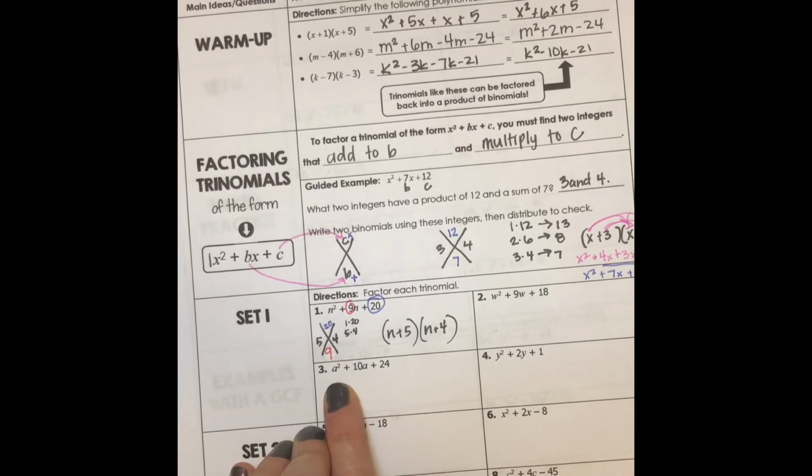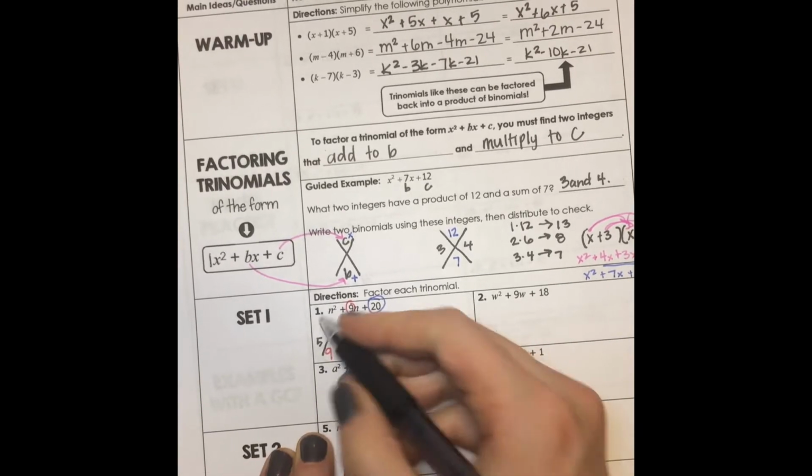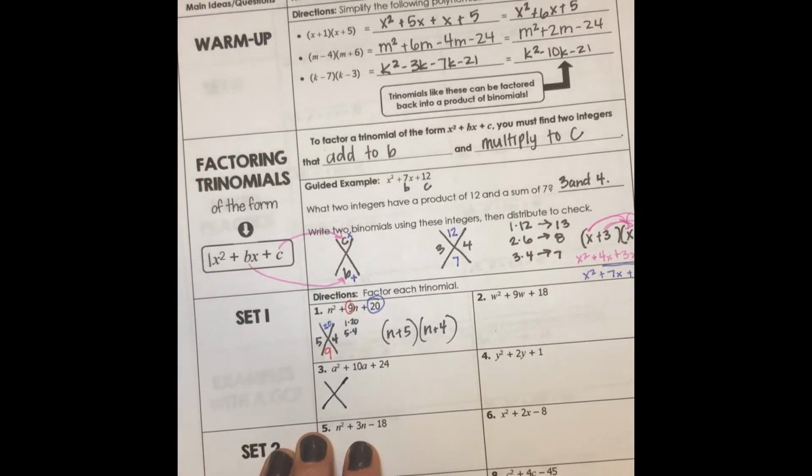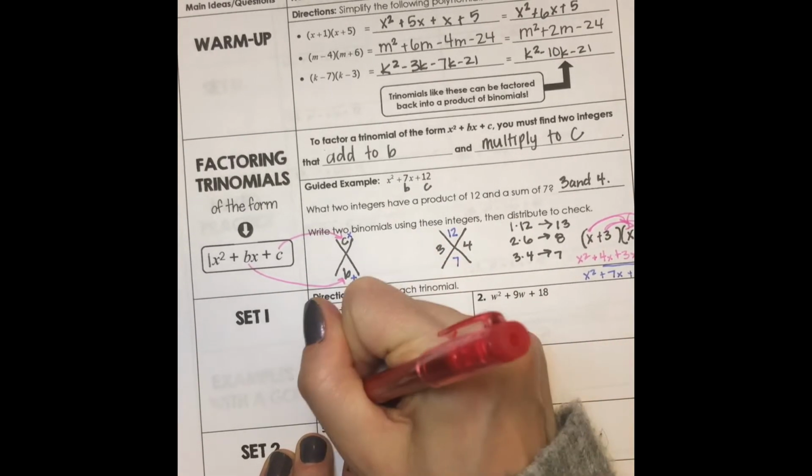Checking out this one, I have my X puzzle. My B is 10.